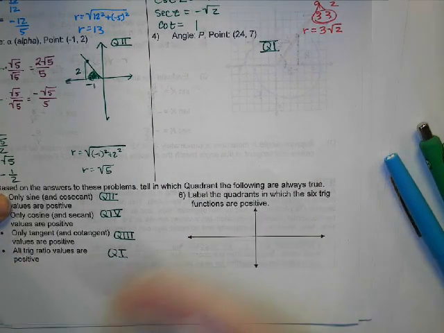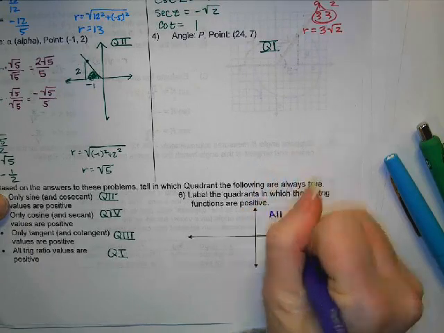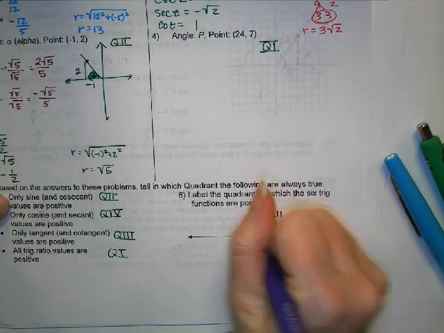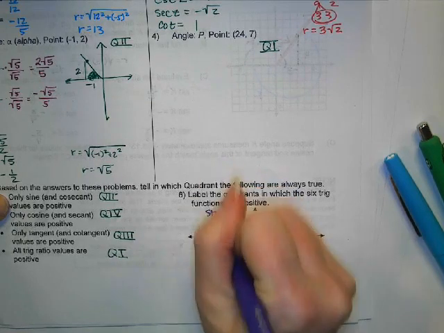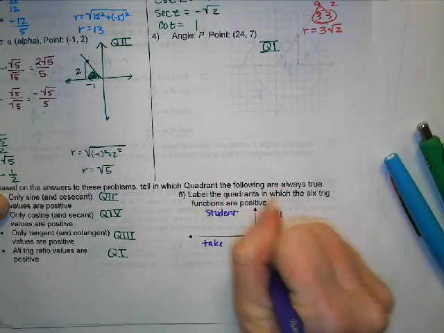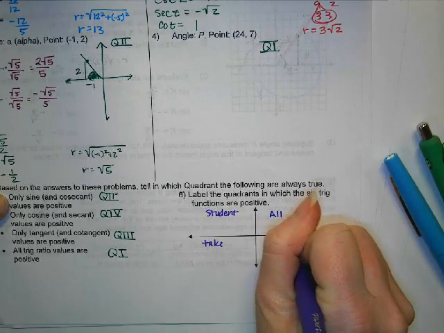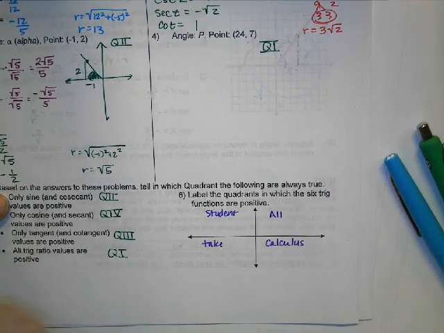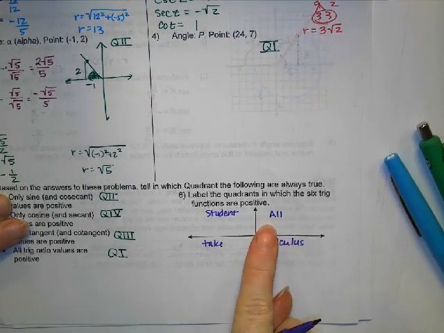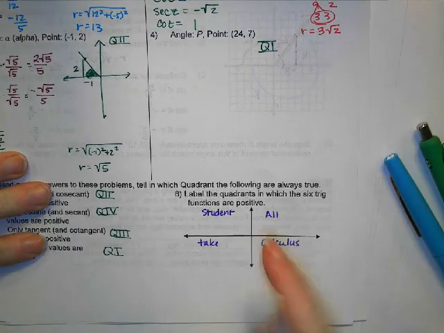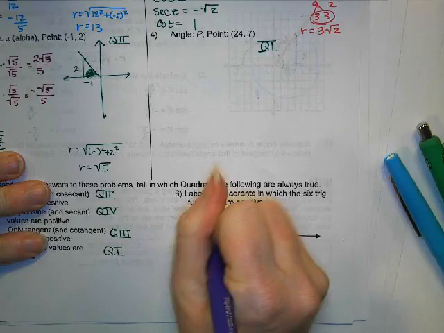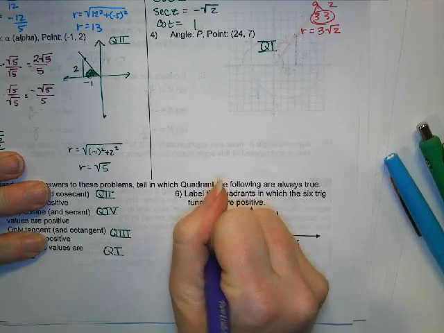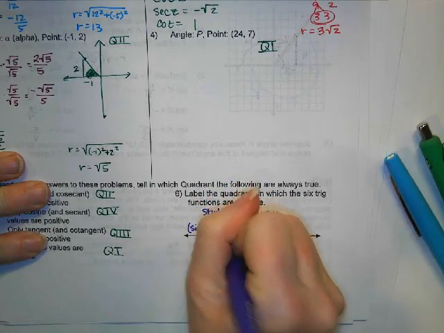It's all, up in quadrant 1 where we start everything, all students take calculus. Now this is telling me where my trig ratios are positive. All of them are positive in quadrant 1. In quadrant 2, students, that S stands for sine and sine's buddy cosecant.